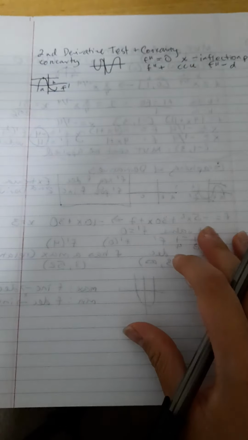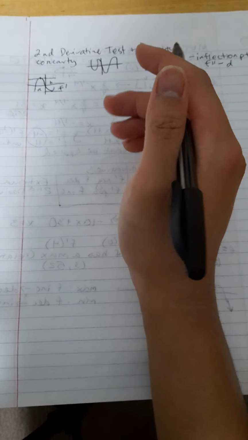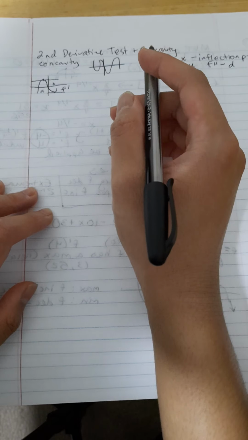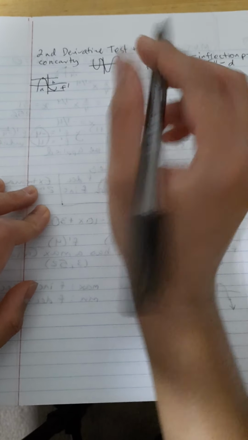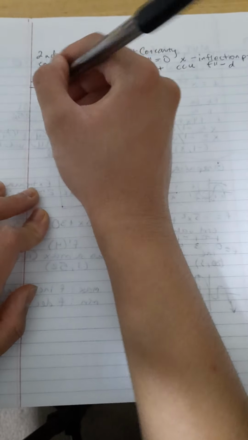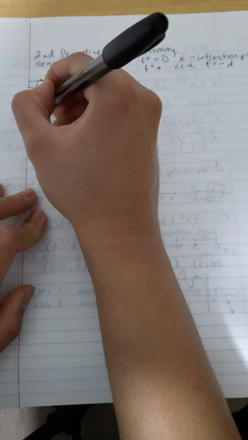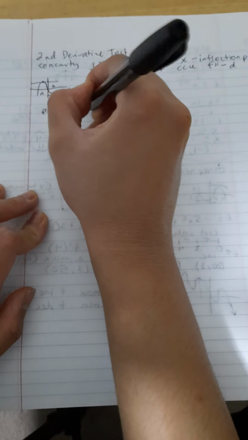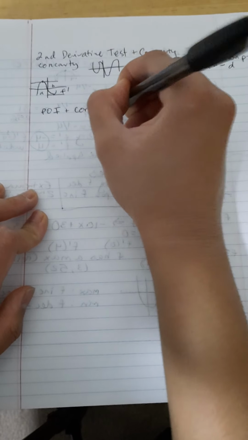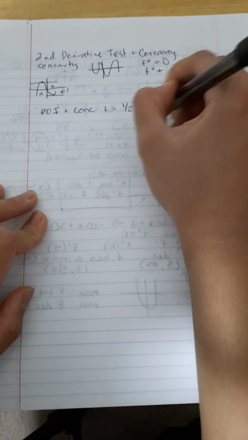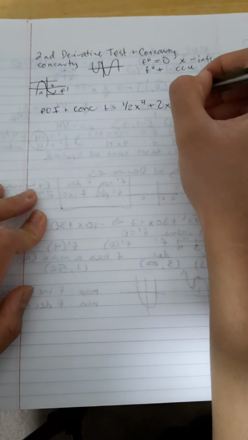Okay, so let's get to an example of the second derivative test. Let's use number 5. In this example, we're looking for the points of inflection and concavity for f equals 1/2 x fourth plus 2x third.